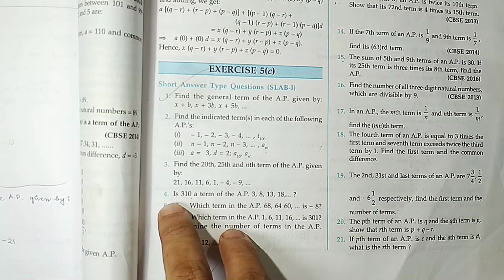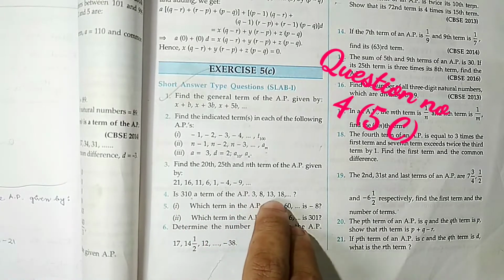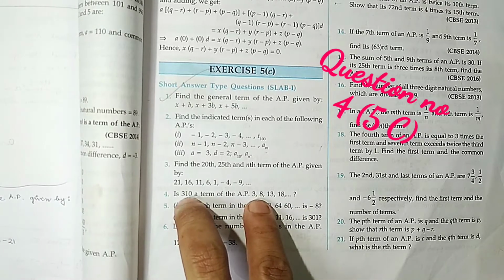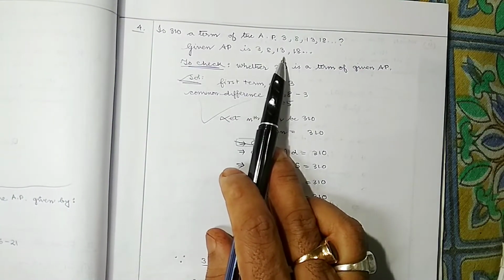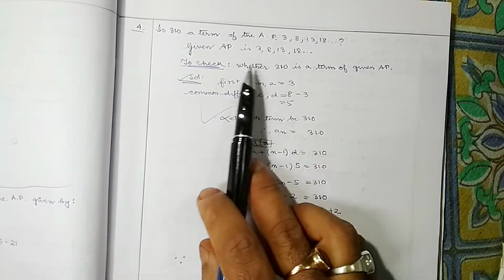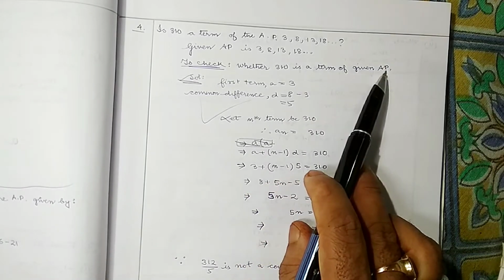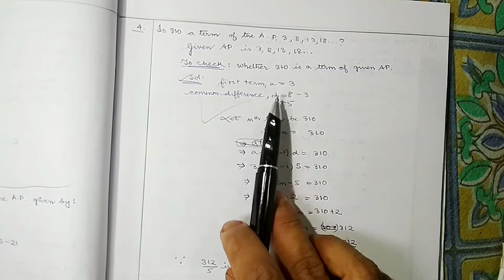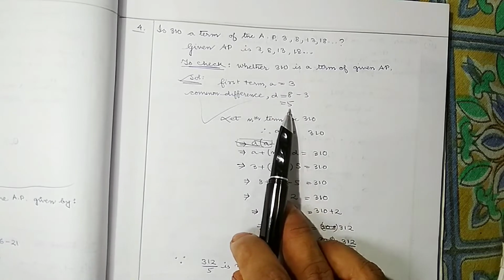Now in question number 4, is 310 a term of the AP 3, 8, 13, 18 and so on? Whether 310 is a member of this AP, we don't know. We have to check. Now how to do this sum? Here the given AP is 3, 8, 13, 18 and so on. What we have to check is whether 310 is a term of the given AP. Here the first term A is 3. Common difference, second term minus first term, 8 minus 3, will be 5.